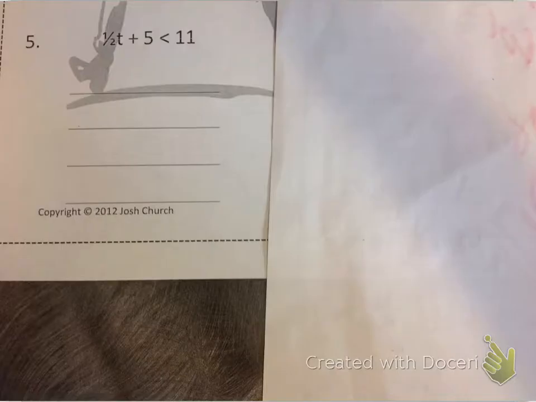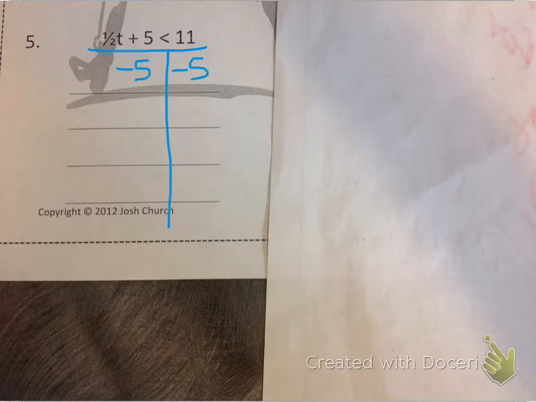Number 5 on our quiz, let's go ahead and set up our t-chart. We're going to, first of all, subtract the 5 from both sides. So we have 1/2 t left over. 5 minus 5 is 0. We don't need to write it. We're going to keep our inequality symbol. 11 minus 5 is 6.